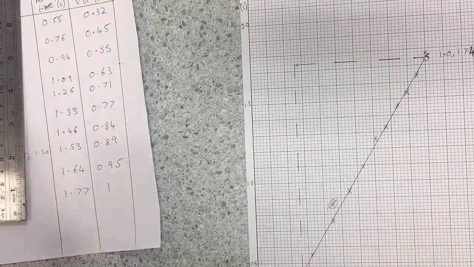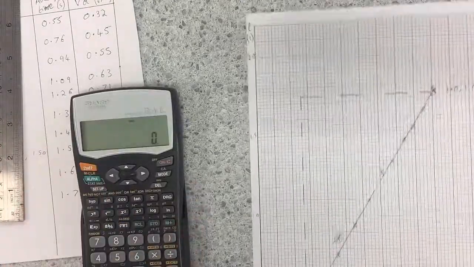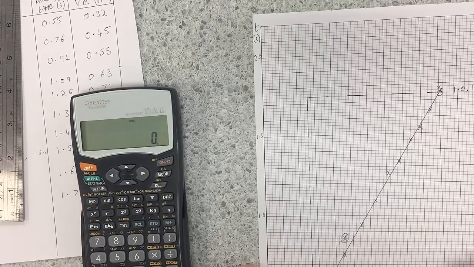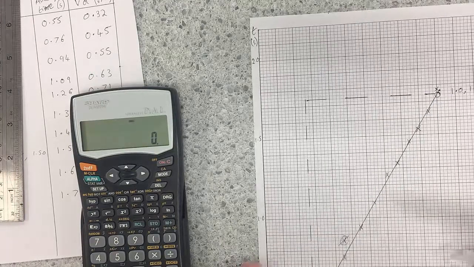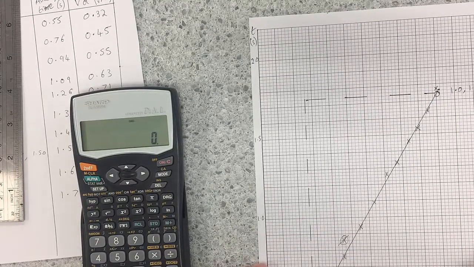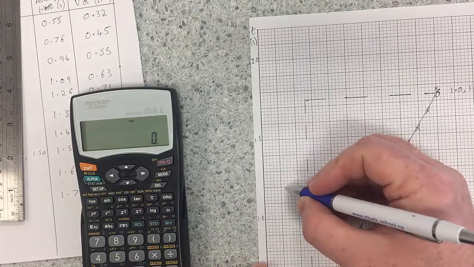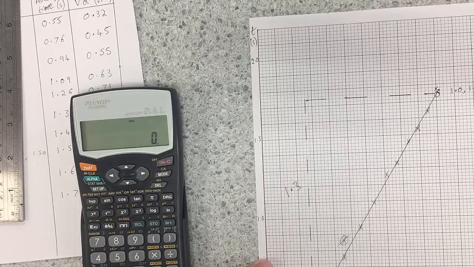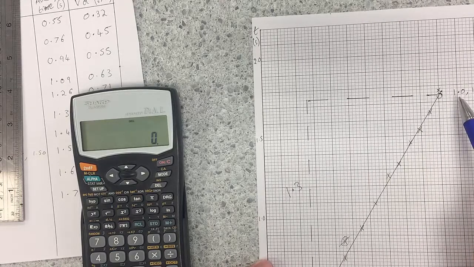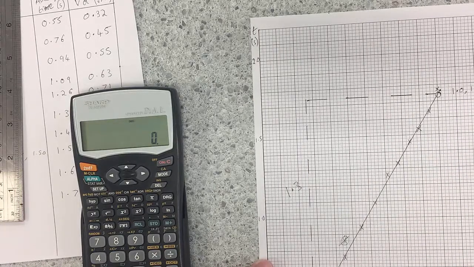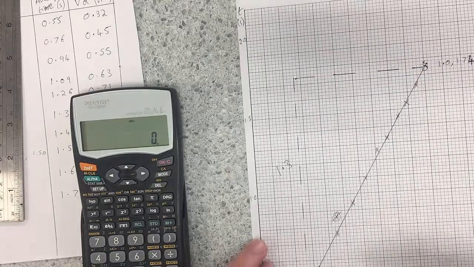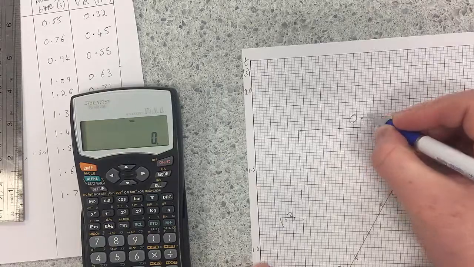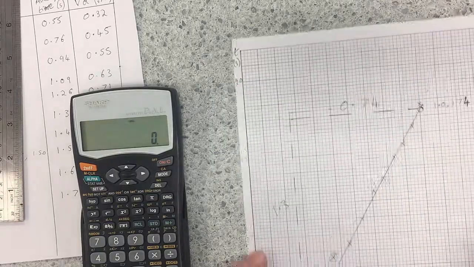Okay, so the rise is from 1.74 down to 0.44. So 1.74 subtract 0.44 gives us a rise of 1.3, and our run goes from 1.0 subtract 0.26, and so our run is going to be 0.74.